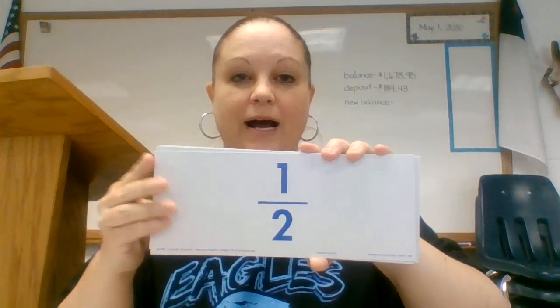0.75, 0.625, 0.3 repeating, 0.25, 0.5 or 0.50 is fine, 0.83 with a bar over the 3, 0.8. For this one, what would this be rounded to the nearest hundredth?